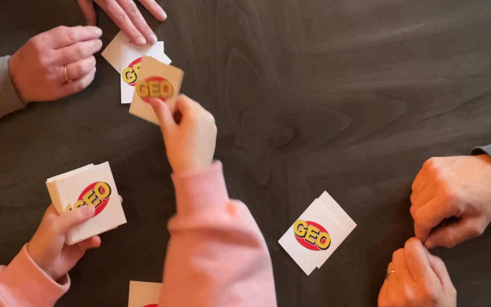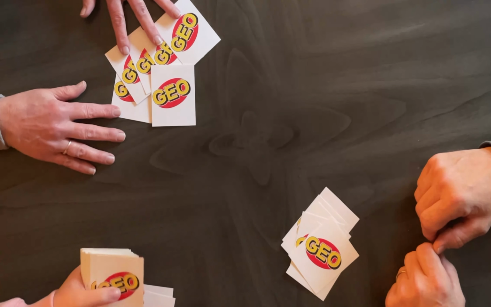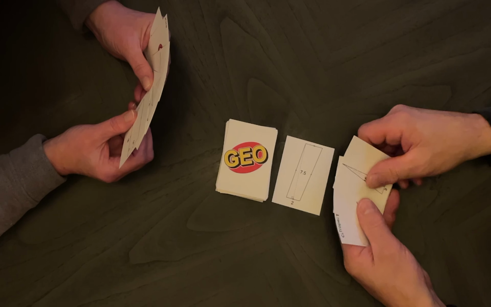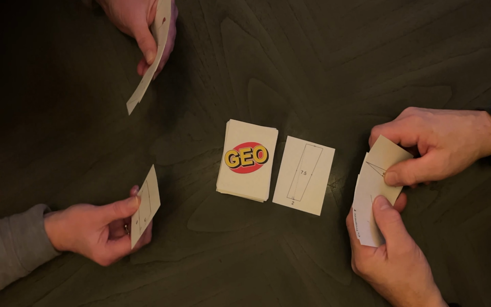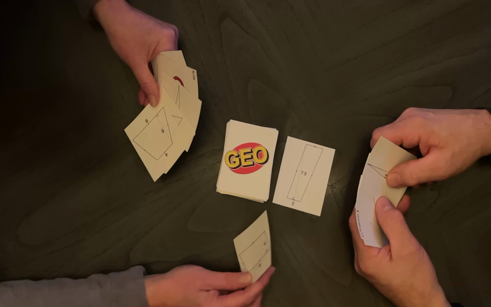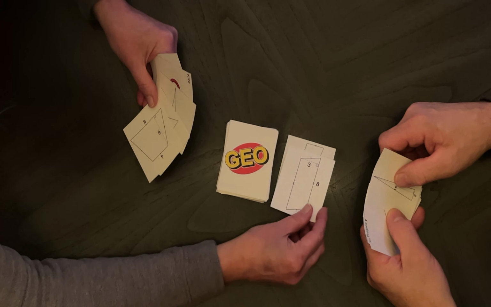Players begin by dealing 7 cards to each player since there are 3 people playing. Then they create a draw pile and turn over the top card to make a discard pile. In this scenario, the top card is a parallelogram with an area of 15. So player 1 must either play a parallelogram, a shape with an area of 15, or a special action card if they are able to.